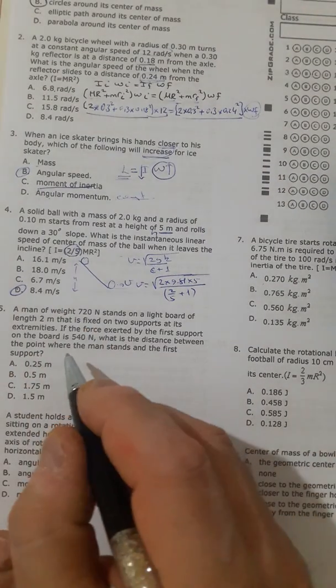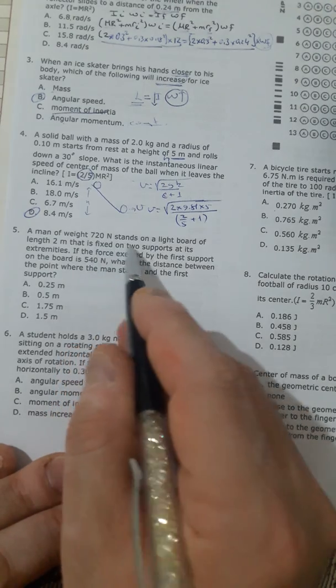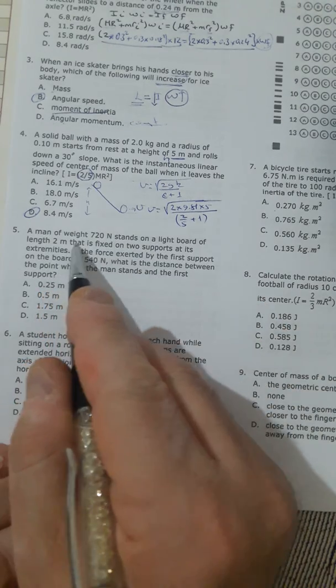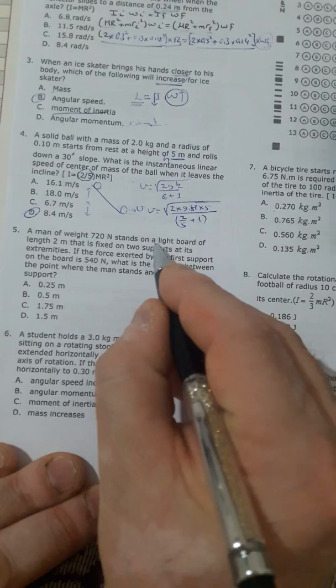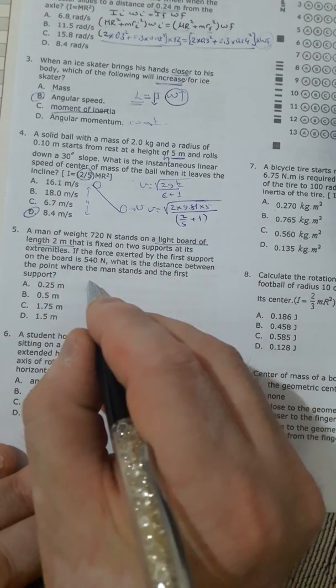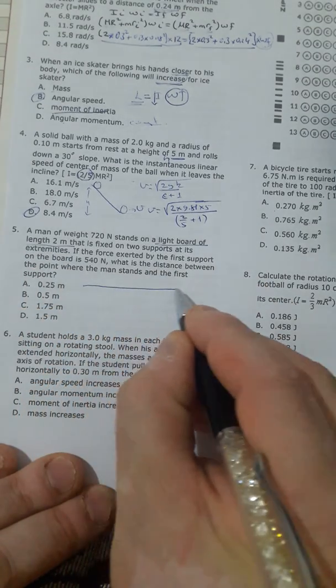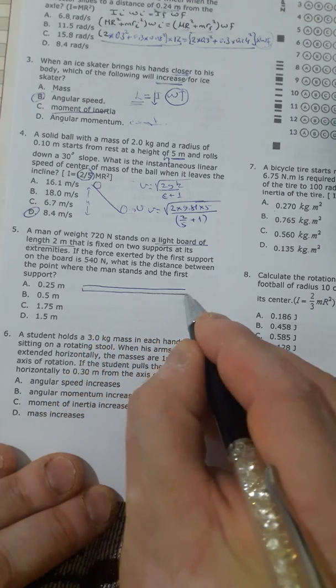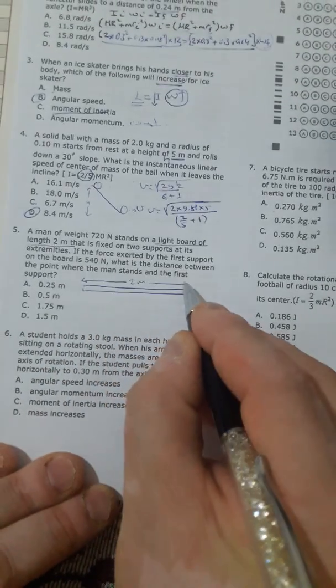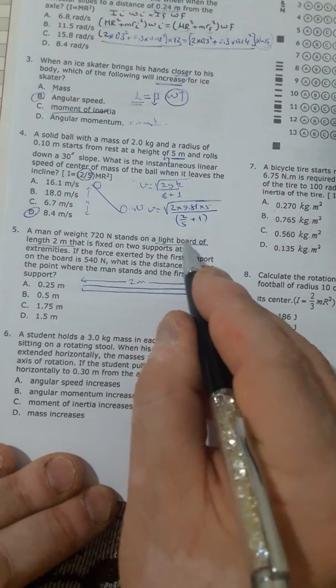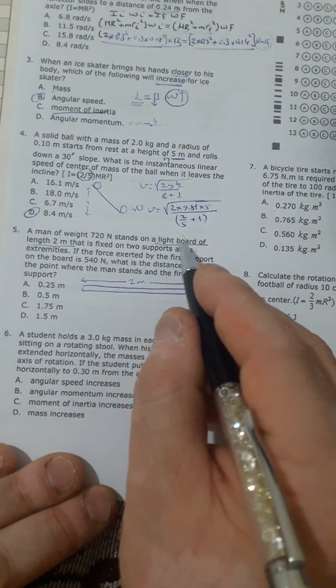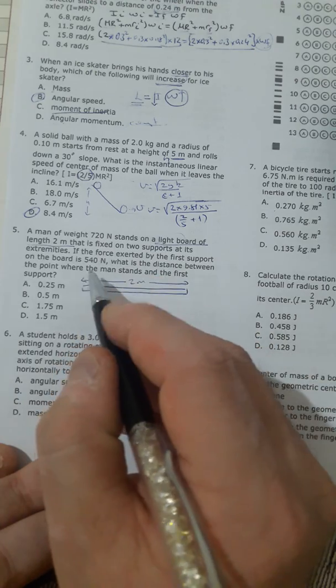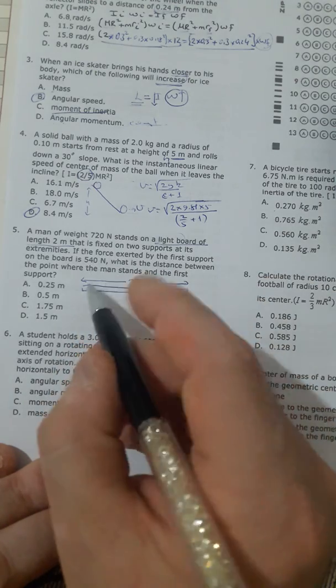So the next question is about equilibrium. It says that a man of weight 720 newtons stands on a light board of length 2 meters. So you are first going to draw a light board of length 2 meters. I am drawing it. So this is a board which is 2 meters long, and indicate that distance. A light board means you can neglect the weight of this board. That's why you are not going to draw its weight.